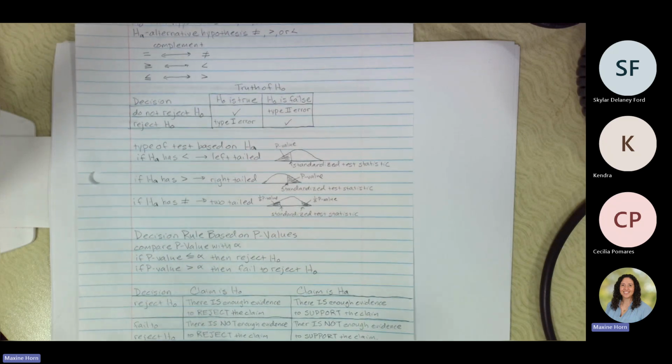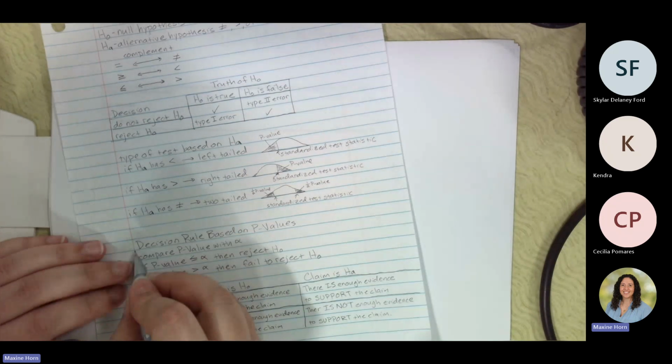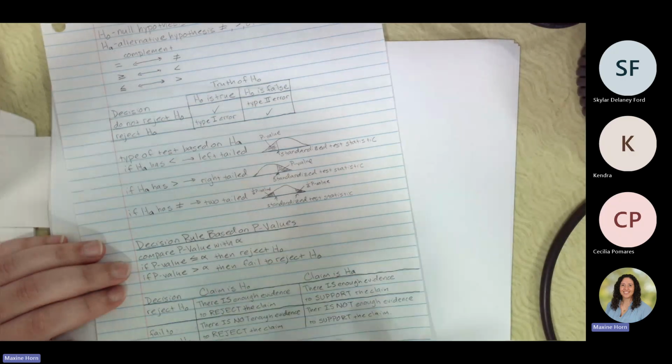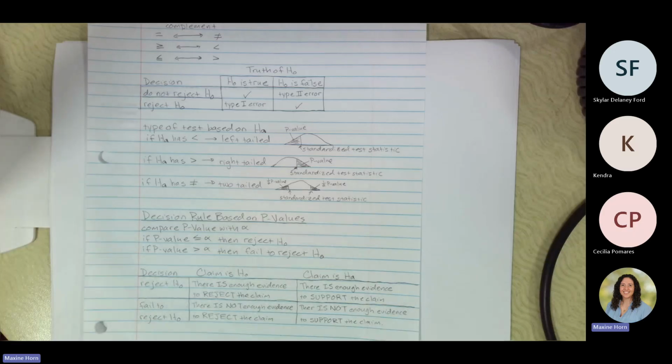Something we're going to keep coming back to is this decision rule based on the p-values, because it tends to be the fastest way to do many of these, since the calculator allows us to find these values very quickly. So when you compare your p-value with your alpha, if your p-value is less than or equal to alpha, you reject the null hypothesis. You're always either rejecting the null hypothesis or failing to reject the null hypothesis. Those are your two options.